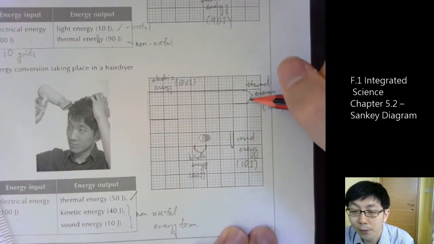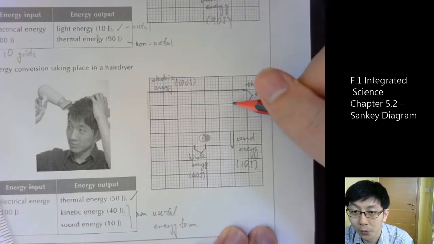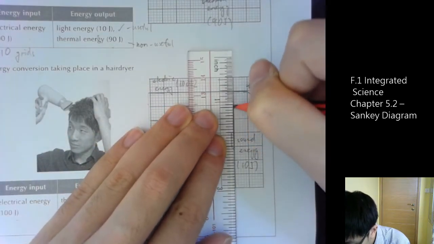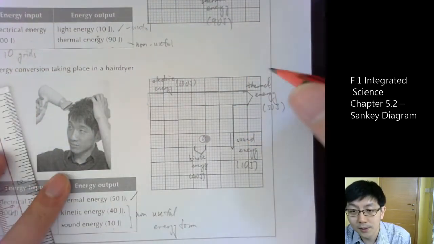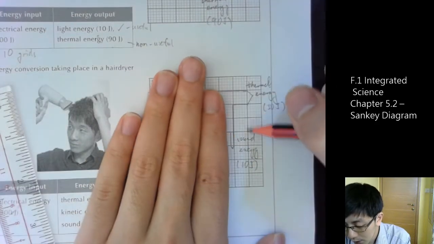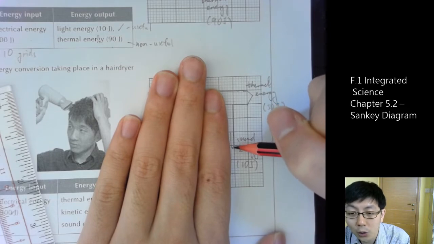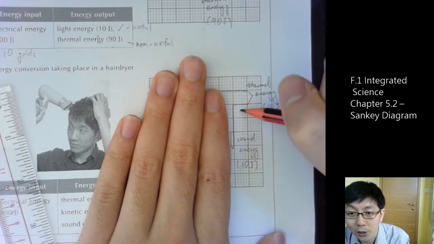Usually I will start from the useful energy output to connect the arrows here. Okay, wait. So just imagine for this stage, 10 joule of it is being lost, together would be thermal energy.